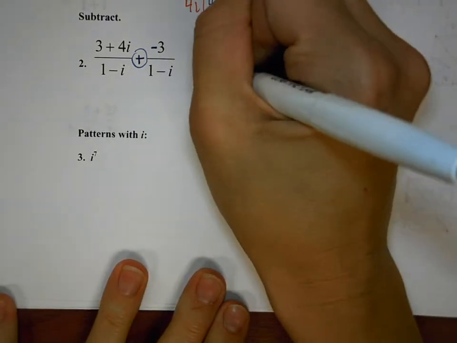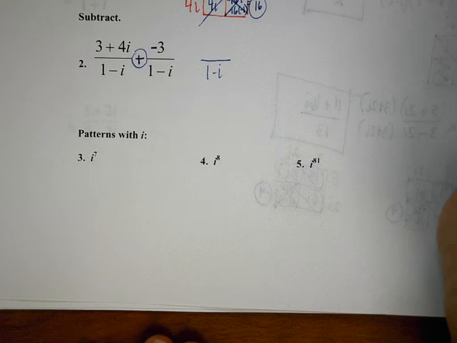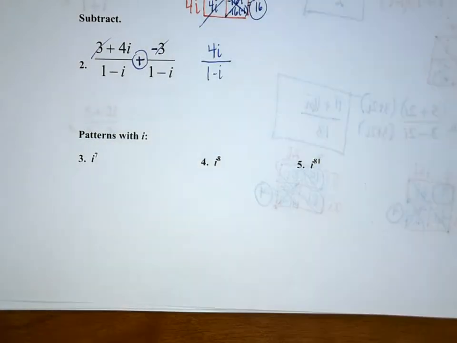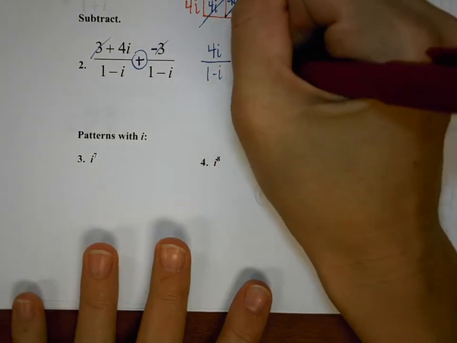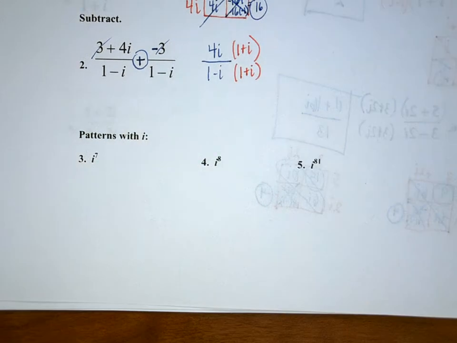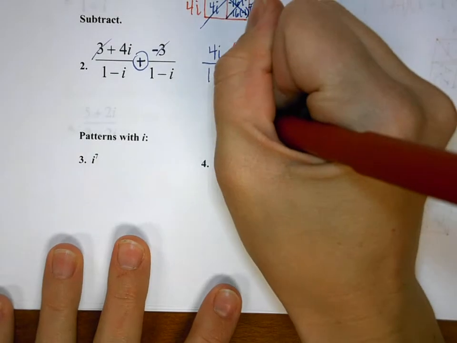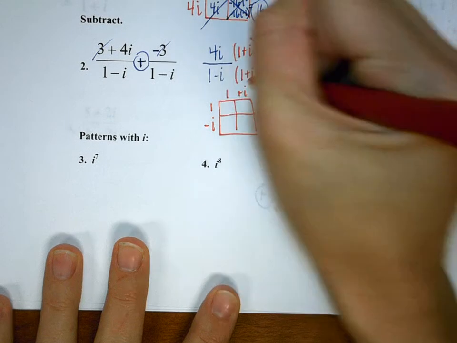So now, is my denominator the same? Okay? So we're going to have 1 minus i in the denominator. And on the top, what ends up happening? The 3's end up canceling and we just have 4i. And then we come to a similar problem that we've already had. So how do I get rid of the 1 minus i in the denominator? Good, we multiply the conjugate, which is 1 plus i, to the top and the bottom. I would go ahead and make a box here. So I have 1 and a negative i and 1 and a positive i.